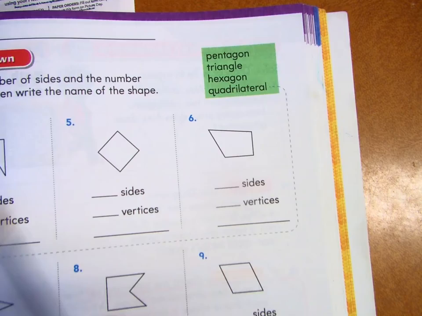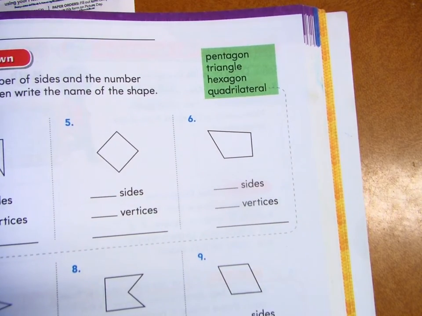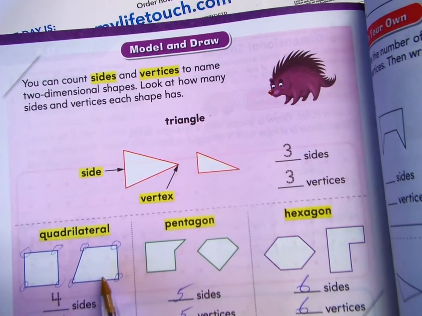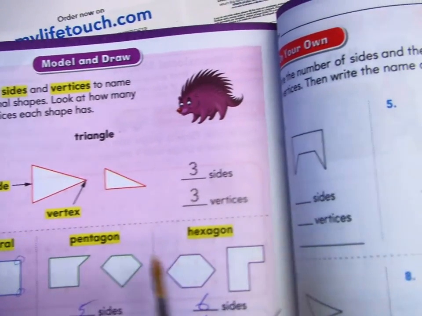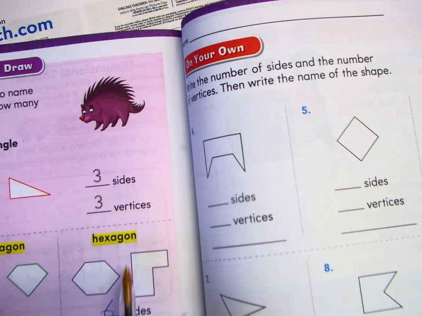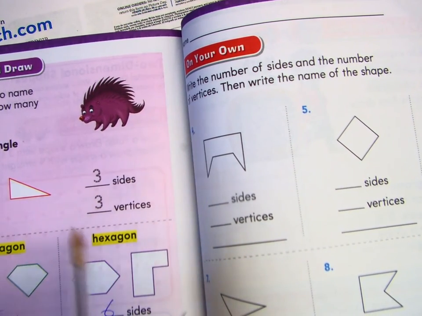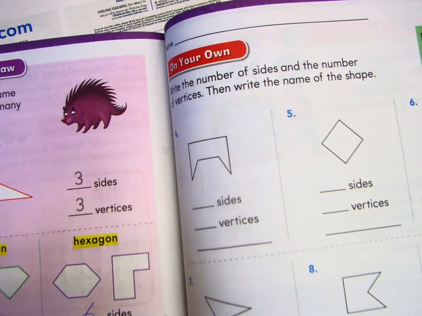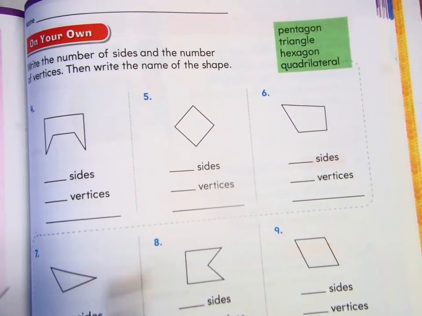Try all of them. And remember, you've got to use the names triangle or quadrilateral or pentagon or hexagon. I think there are only those there. Go ahead, try it. It's got to be one of these names. Not square or diamond or anything else. You've got to use one of these names, okay? Go ahead, do this all by yourself.